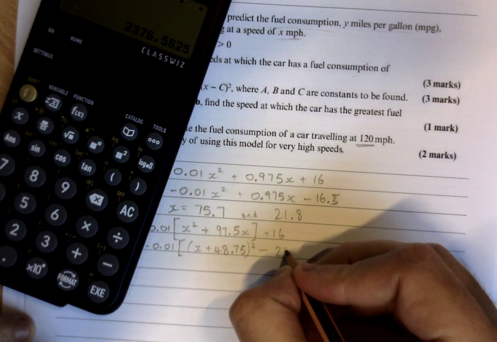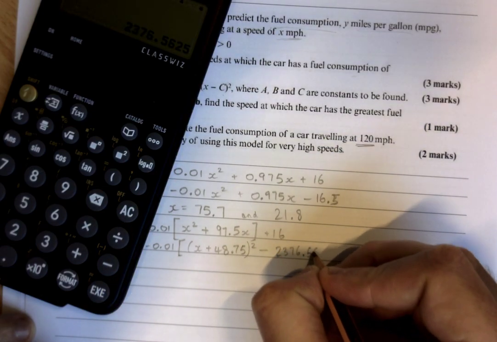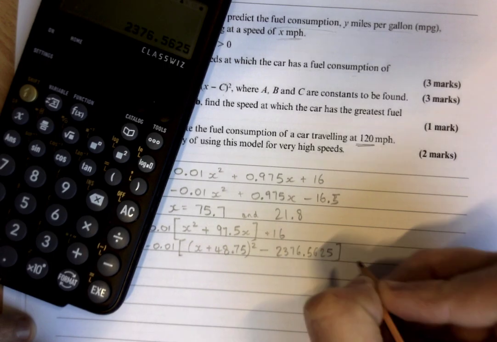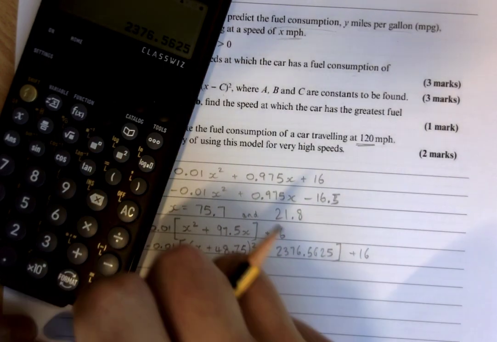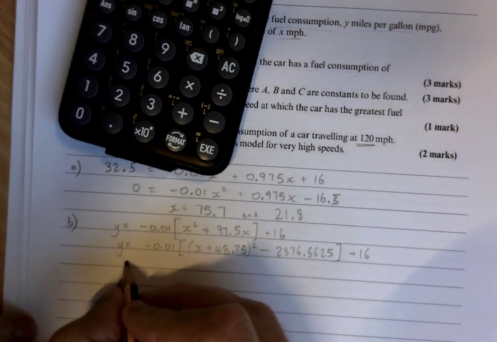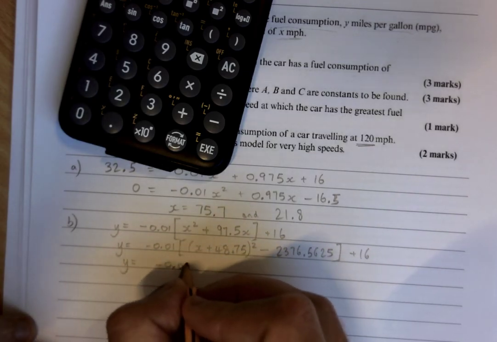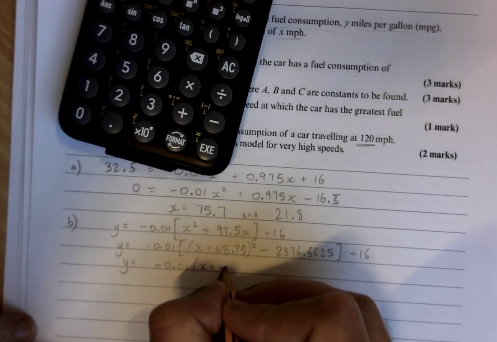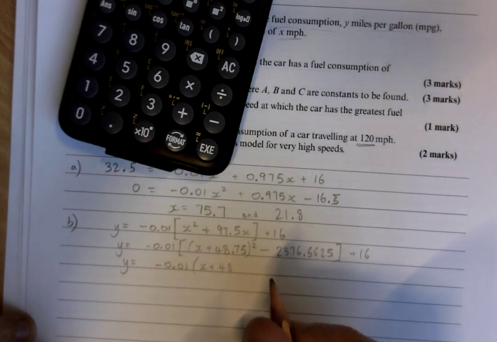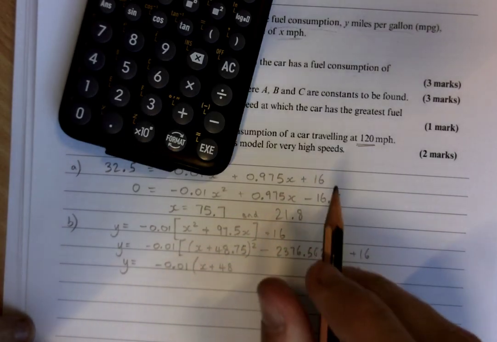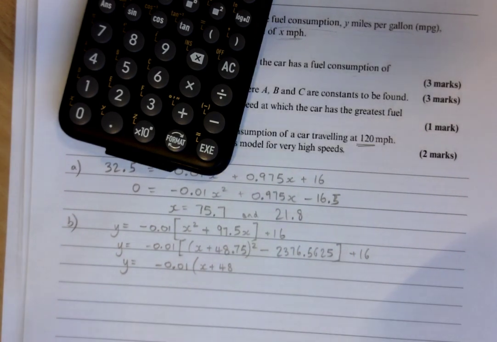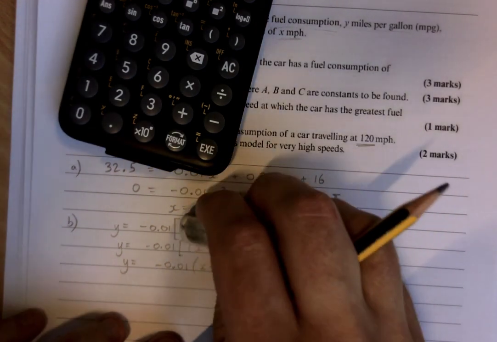So 2376.565 plus 16. Then multiply everything in the brackets by negative 0.01. Oh, wait a second, I made a mistake. Where's my rubber? There we go. I put in the plus here.